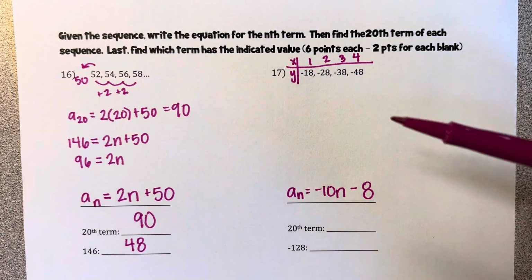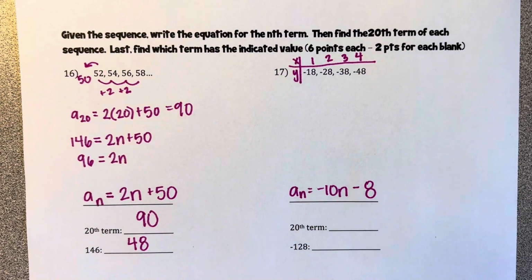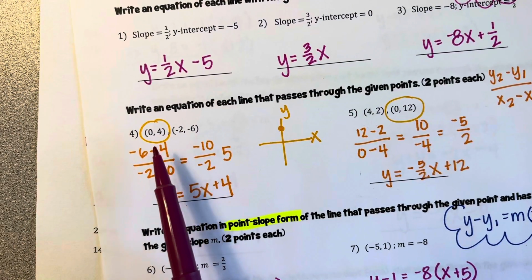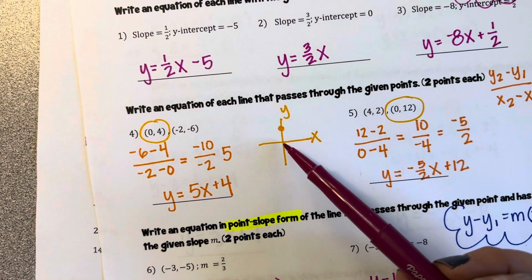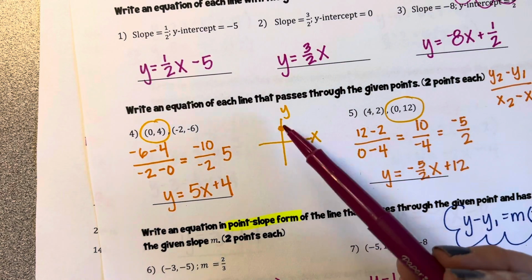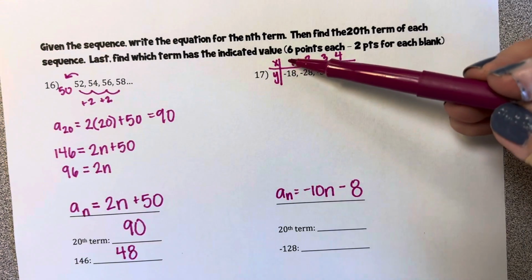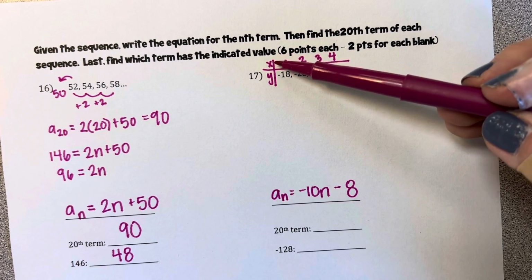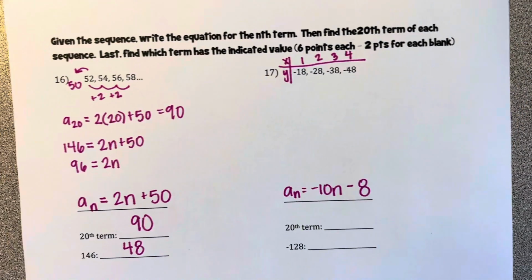Change in y is negative 10, change in x is 1. And then our y-intercept, just like back on page 1, when we had to identify right here, and I was like, hey, the y-intercept is always the one that has an x value of 0. Because if the x is 0, whatever y is going to sit on the y-axis. It's the same thing here, right? All we're saying is, what if x was 0? One term in front of term 1 would be negative 8. So that's where I'm getting that.